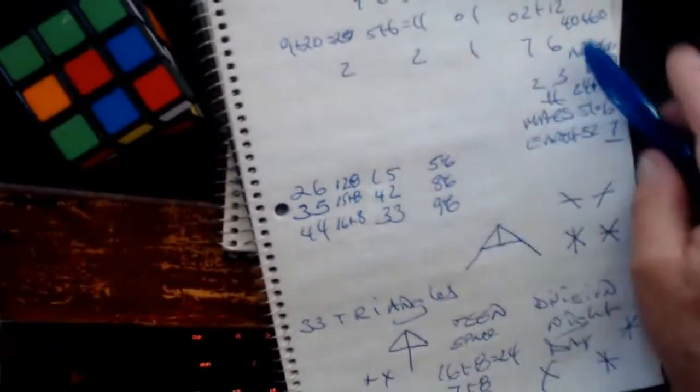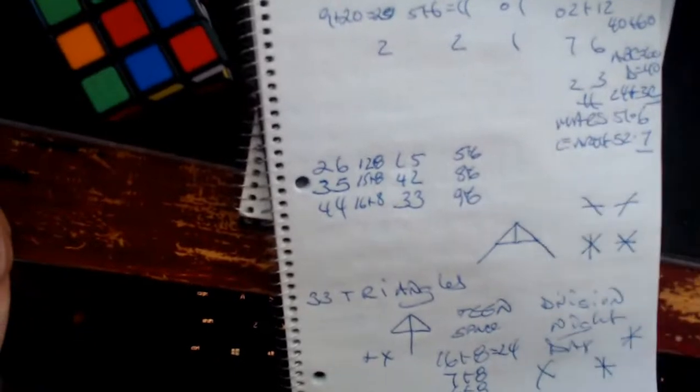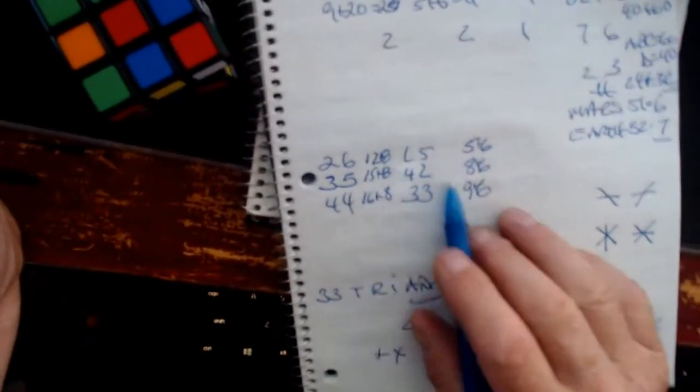Since there's nobody here, and I have a few things to do, I'm just going to continue so we can see all that's going on over here.